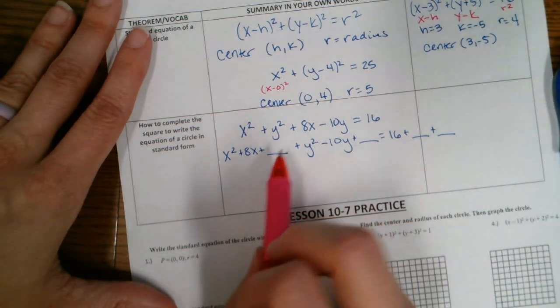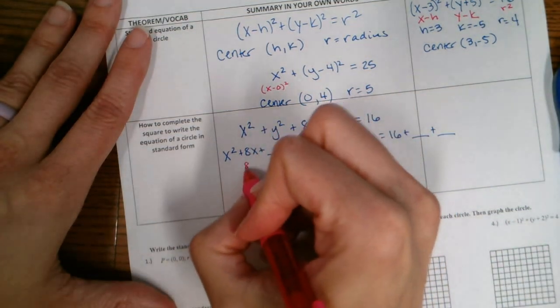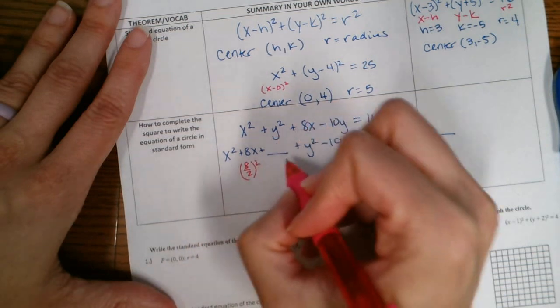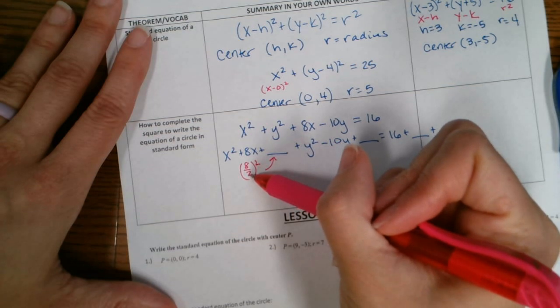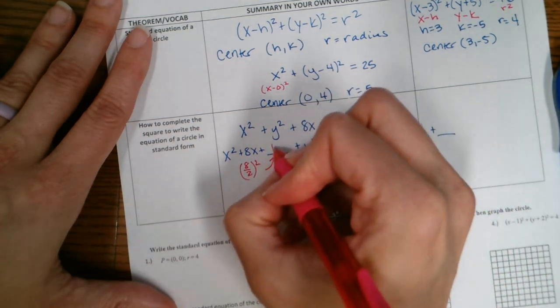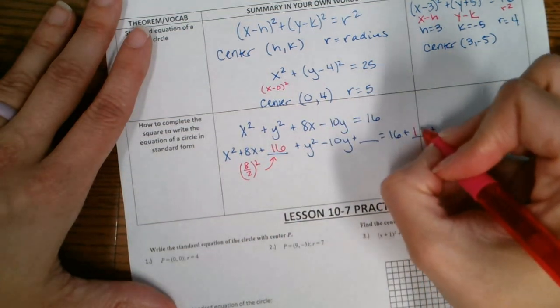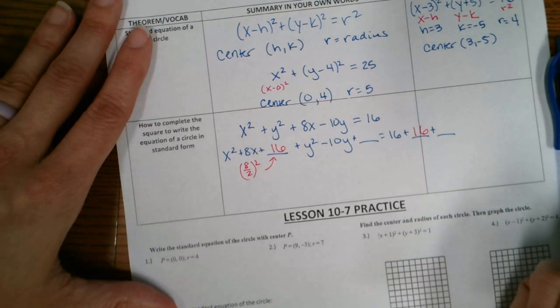When I complete the square, I take half of this term and then I square it, and that's what goes in the blank. Half of 8 is 4, and 4 squared is 16, so that goes here. Whenever you add something to one side, you have to add it to the other side.